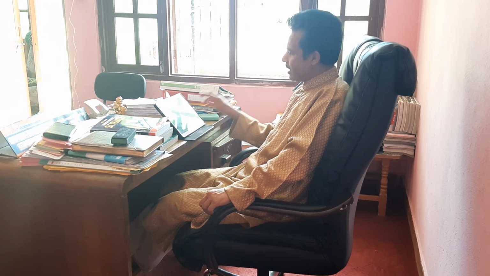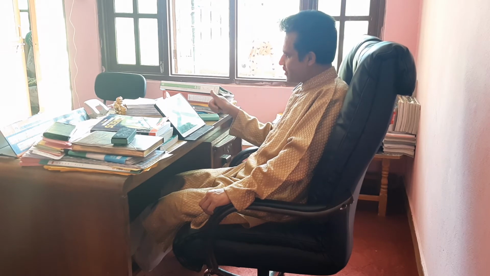Number 3, what are the fundamental units used in physics? How many fundamental quantities are there? 7. How many fundamental units? 7. So what are the fundamental units? Meter, kg, second, ampere, amount of substance, that is mole, candela, and Kelvin for temperature. Okay, 7 are there. 7 you have to write down.